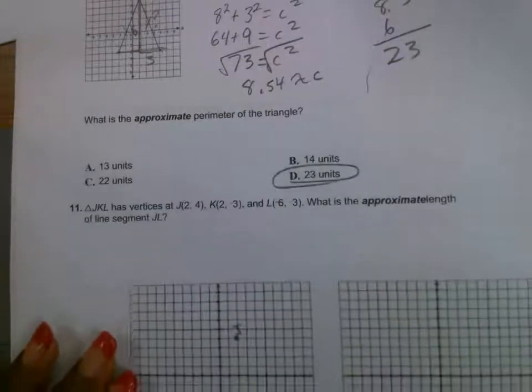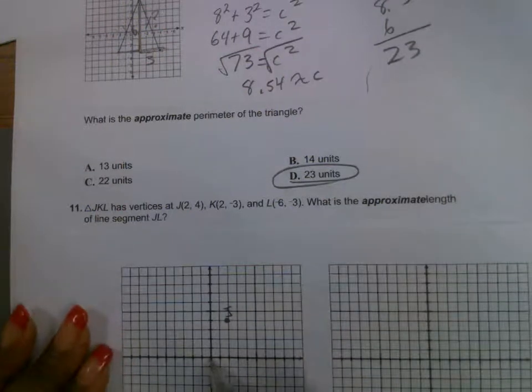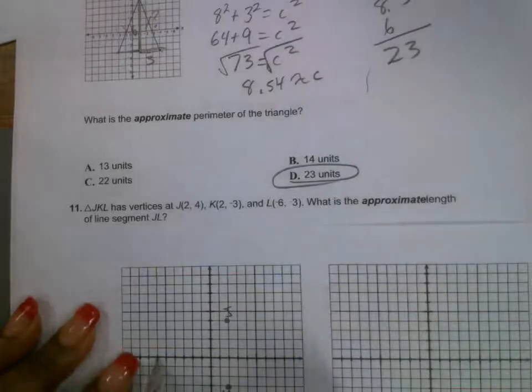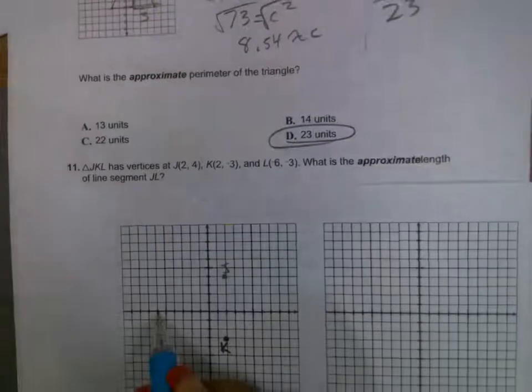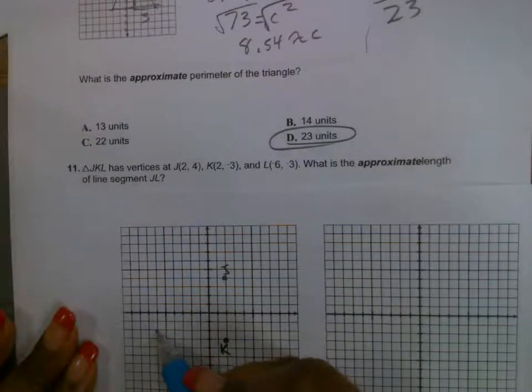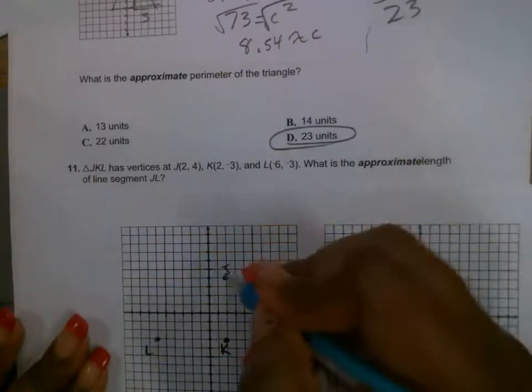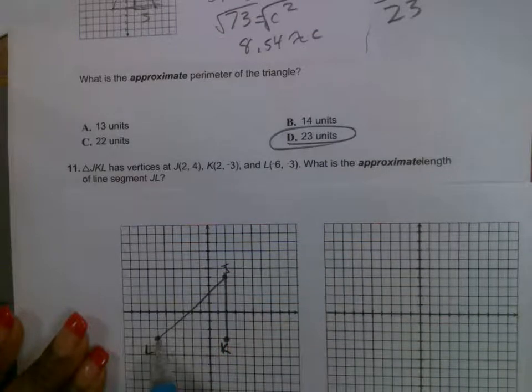And then we have -6. Go over here to -6: 1, 2, 3, 4, 5, 6. That's this way. -6 is this way, and then -3 is down: 1, 2, 3. So this is L. All right, so this is a triangle, and it's a right triangle at that.